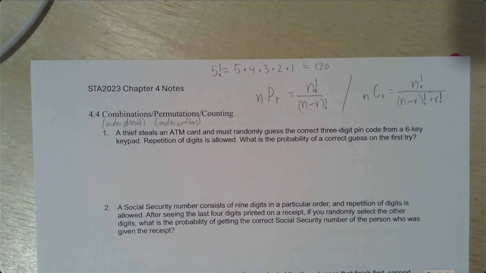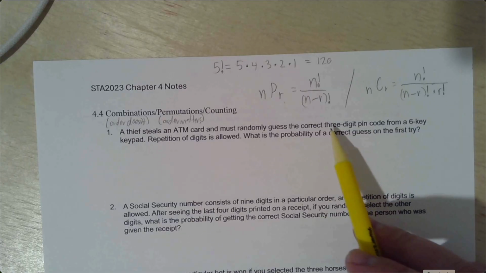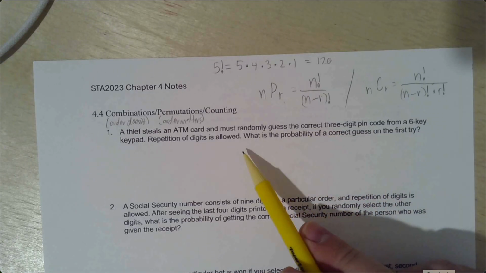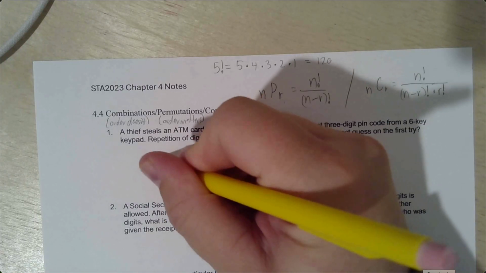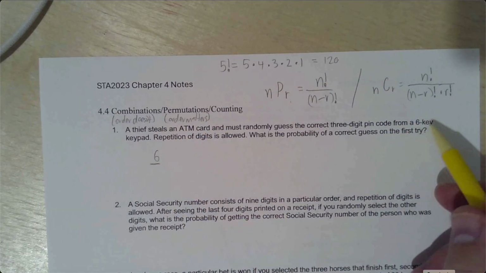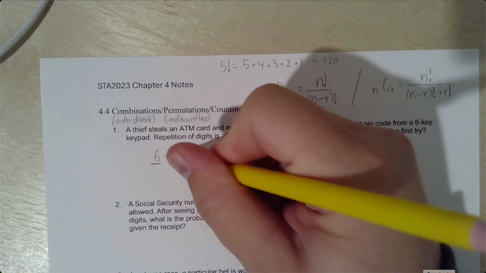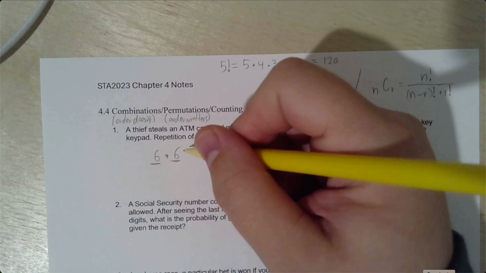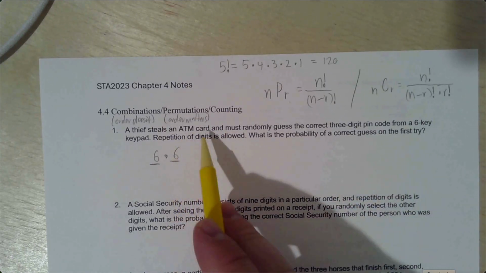But it says, what's the probability of getting a randomly correct guess on the first try? And well, here's the idea: if I have a 6-digit keypad and I have to guess a 3-digit code with repetition allowed, then my first choice has 6 options. I could choose any one of the 6 keys. My next choice still has 6 options, because even though I might have already clicked the 1 or the 2 or whatever digit, I can repeat those digits.